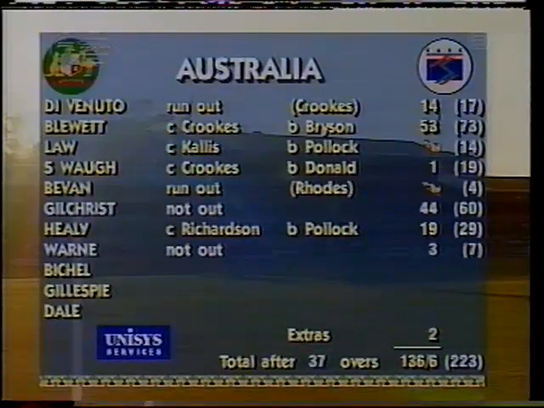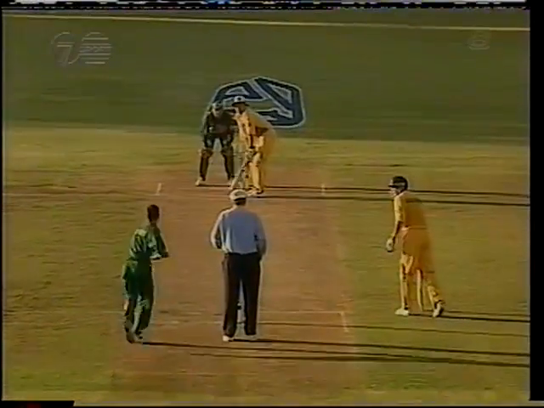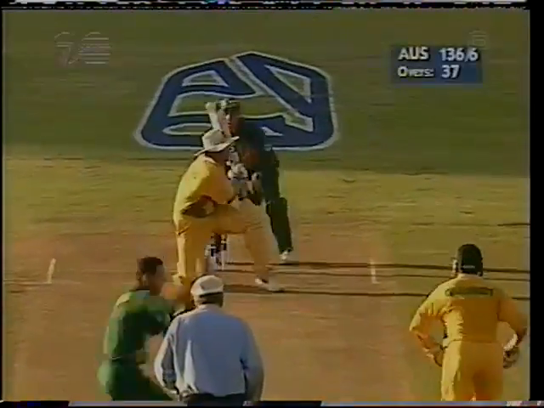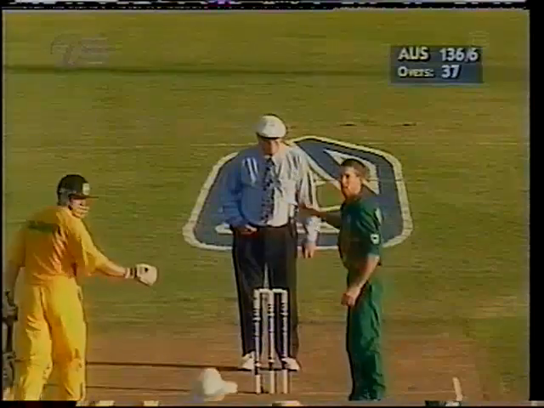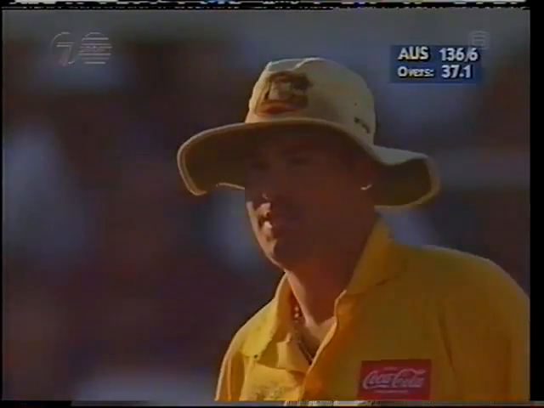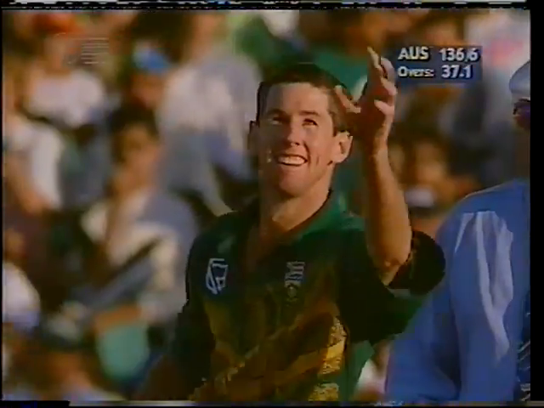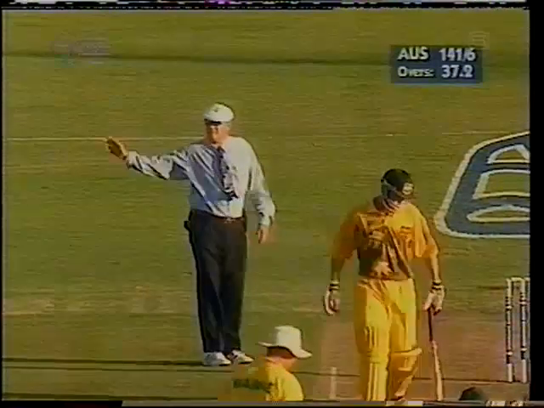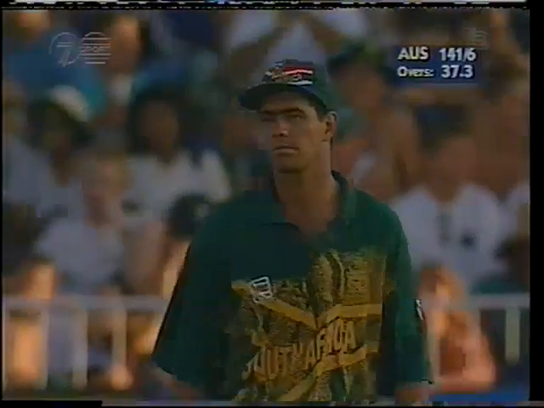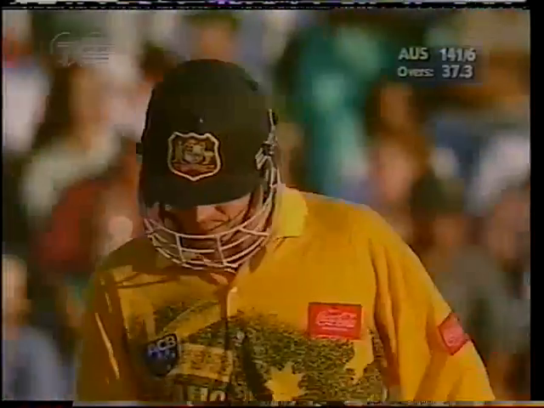It's Crooks to continue. He's going to be bowling to Shane Warne, who plays that customary sweep. Just one would wish that he would occasionally get his pad outside the line. Just over the head of Cronje to mid-wicket and into the boundary. Very strong on the leg side is Gilchrist. He really is showing some young people how he can play.